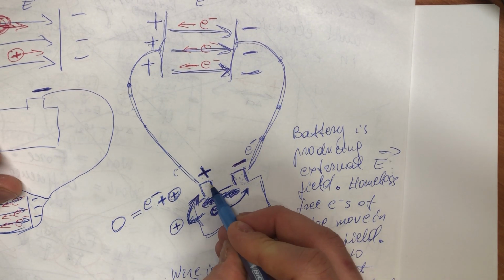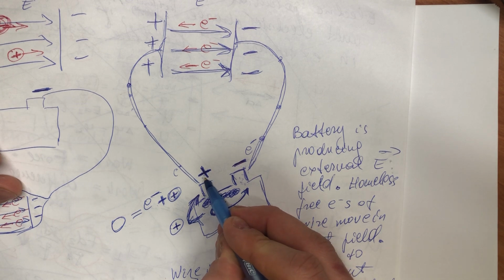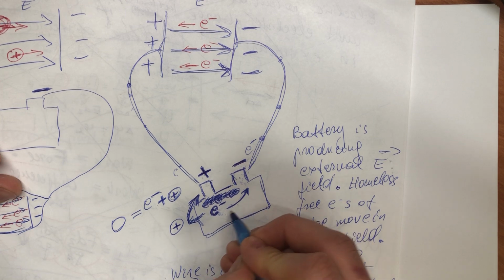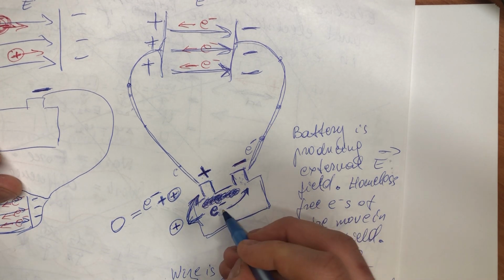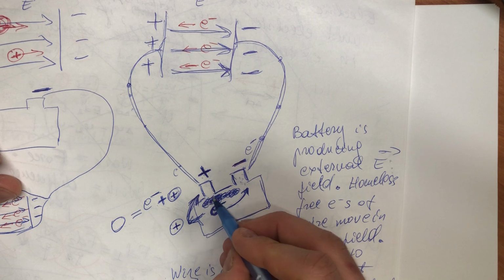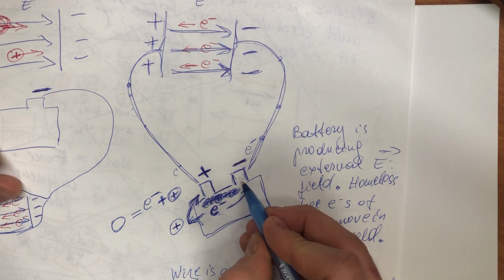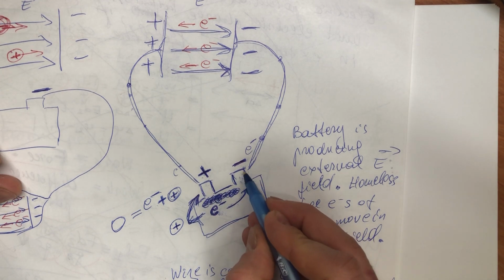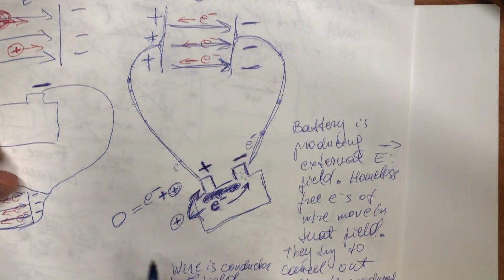So in order to keep this terminal positive and this negative, internal chemical reactions in the battery have to redistribute the charge, have to take electrons from this part and put them here, so that this terminal would be positive and this terminal would be negative, and the current would flow constantly.